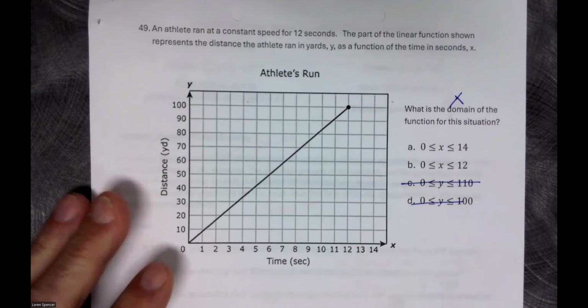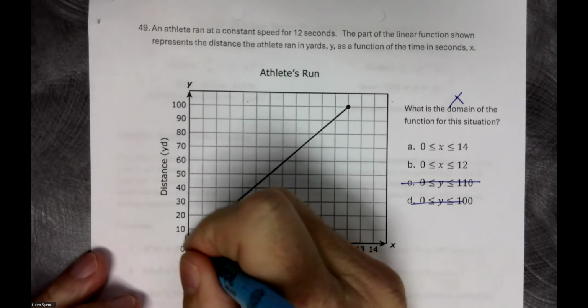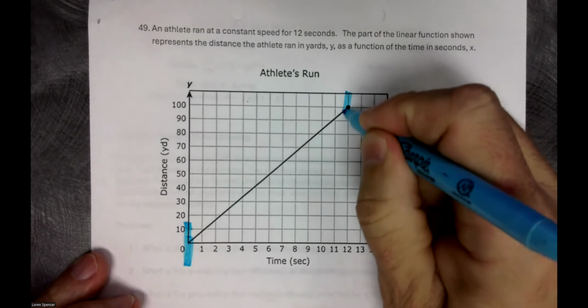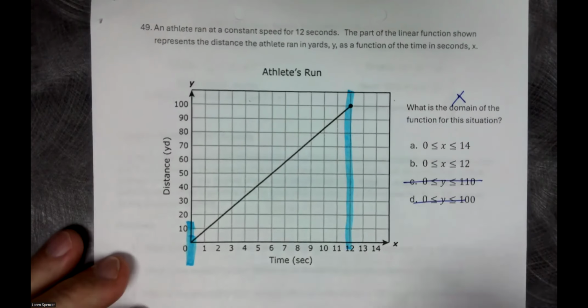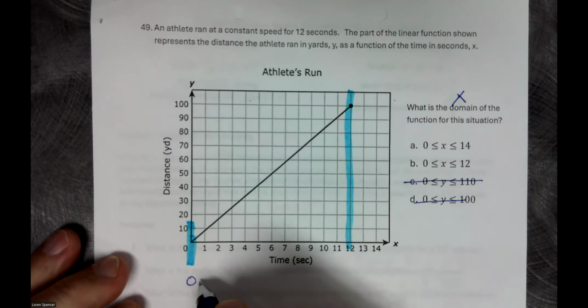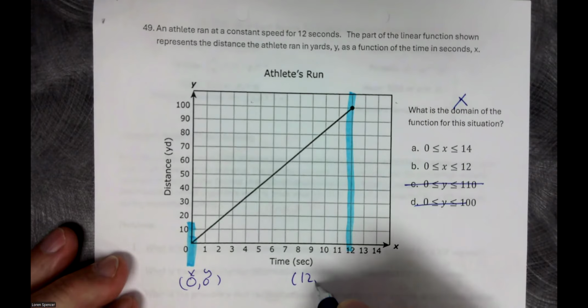It also means I need to draw to the x-axis. So if I'm drawing to the x-axis, where would I hit? Well, I hit right here, and then drawing there, I hit 0, 0. This is my x, this is my y, and then this one is 12, 0, where this is my x and this is my y.